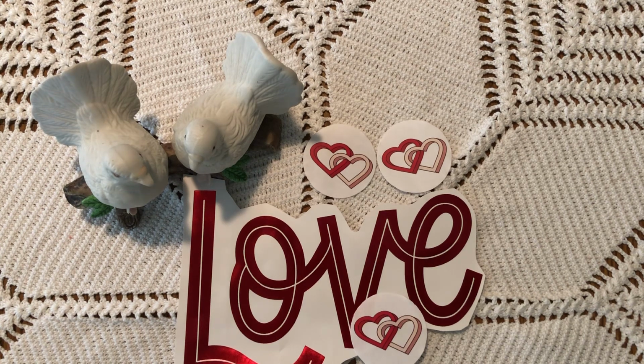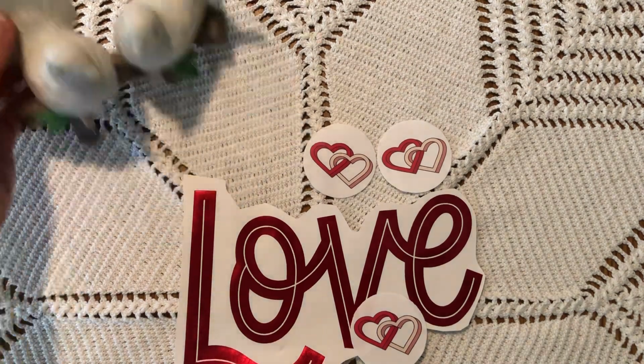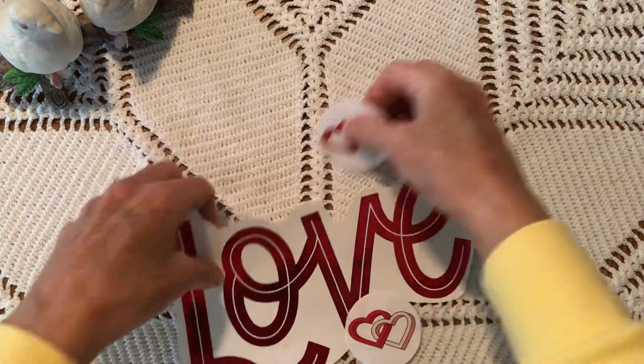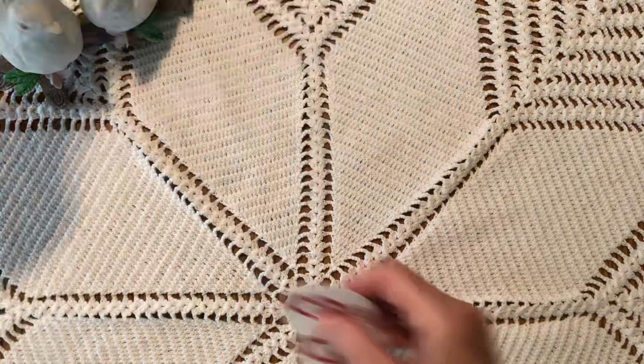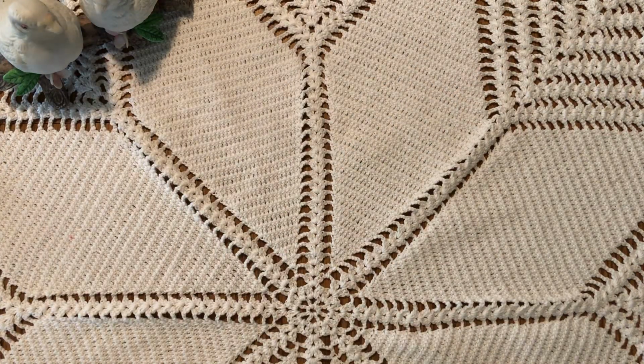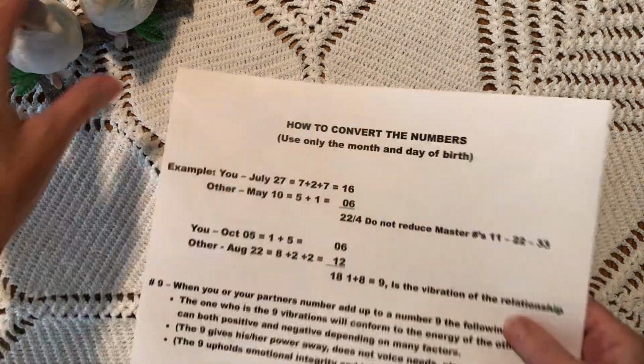I have used it for quick insight with clients and friends in my professional life, and I thought with the onset of Valentine's here in a couple of days, this may be fun in many ways, as also you might find interesting. So how do we convert?